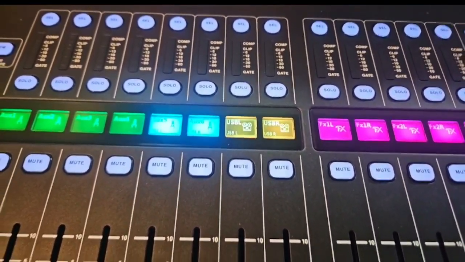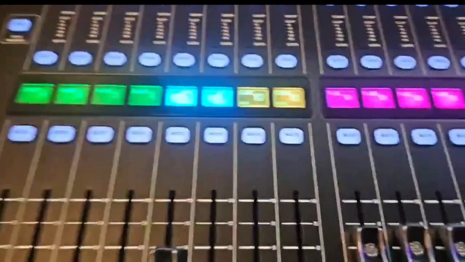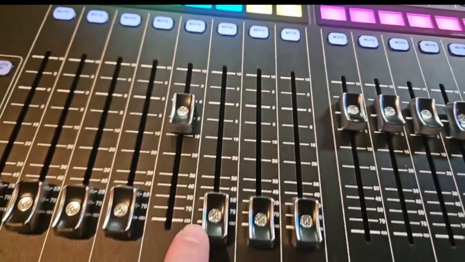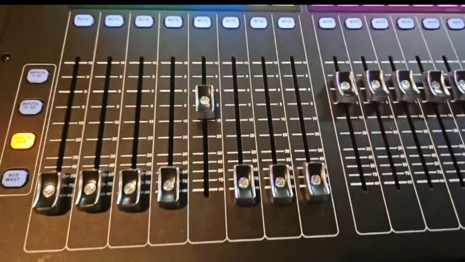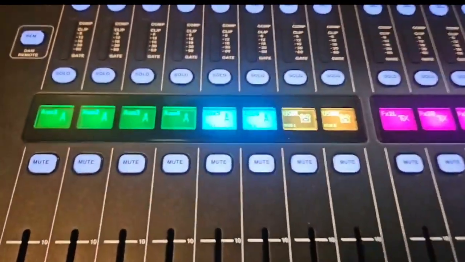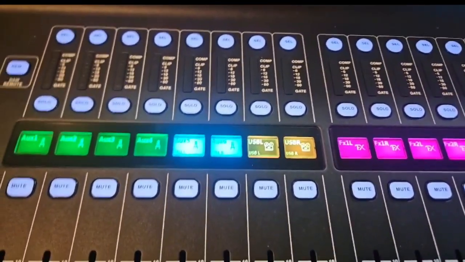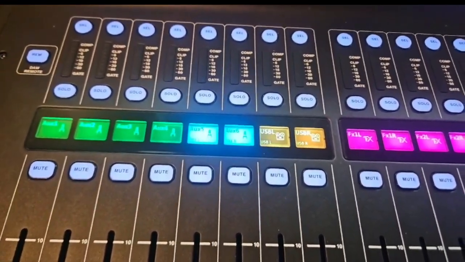So that's how that goes. We may eventually link these two faders together where they move as a unit, but for Christmas we need to have it just on auxiliary 5. So that's how you play your choir CD on the new board.